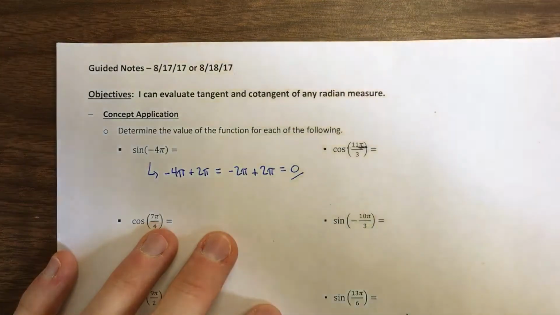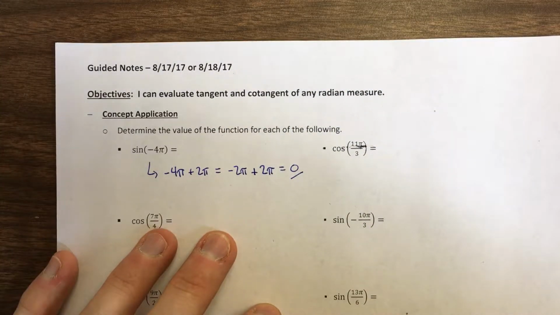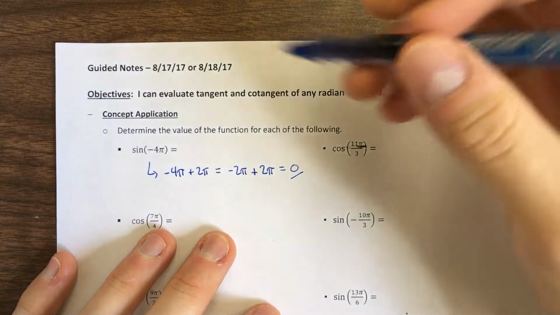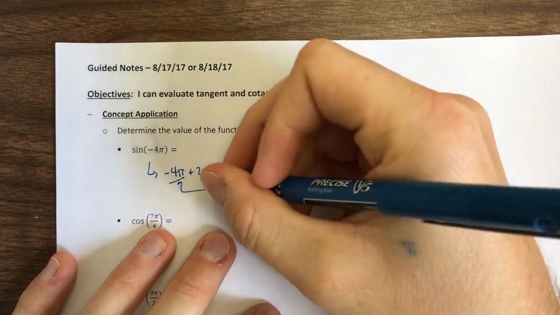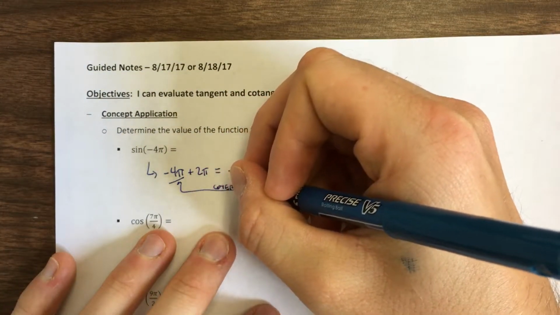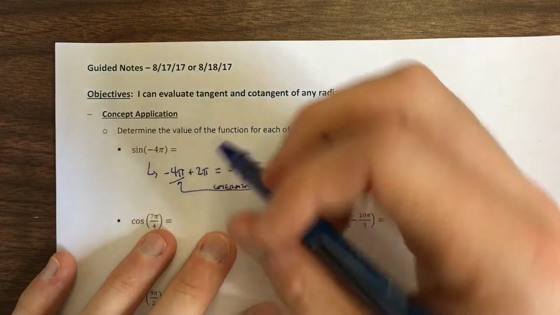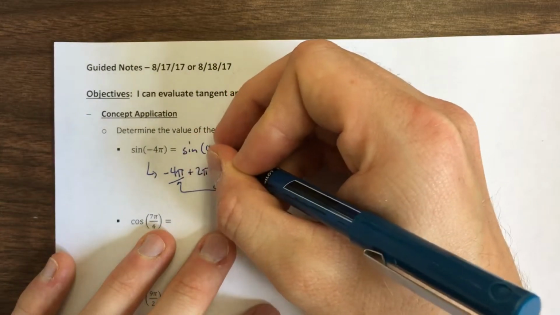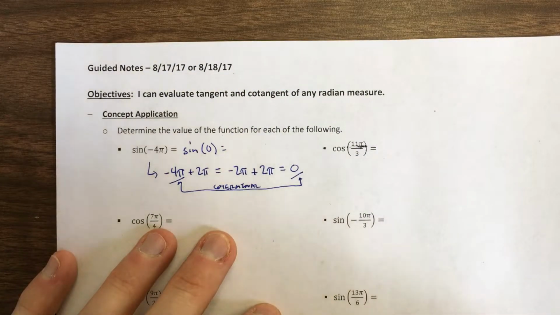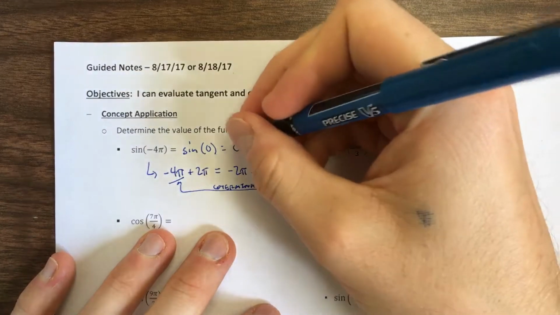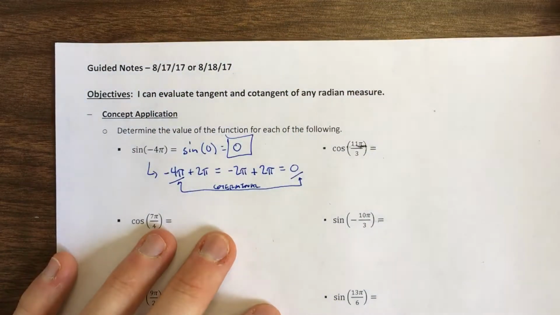Now this does fall on our unit circle. It's right there on the positive x-axis, like 0 and 2 pi. It's the same coordinate. And because negative 4 pi is coterminal with 0, what really is happening here is that sine of negative 4 pi is going to equal sine of 0. And if we look at 0, the coordinate pair there on our unit circle is 1, 0. Sine is always the y-coordinate, so sine of 0 or sine of negative 4 pi is just 0.